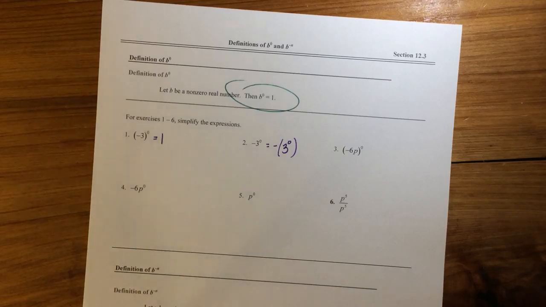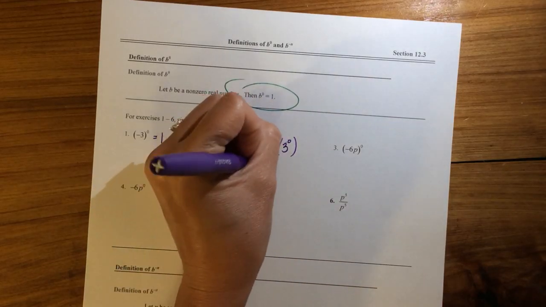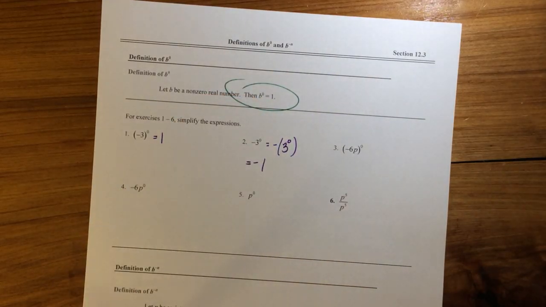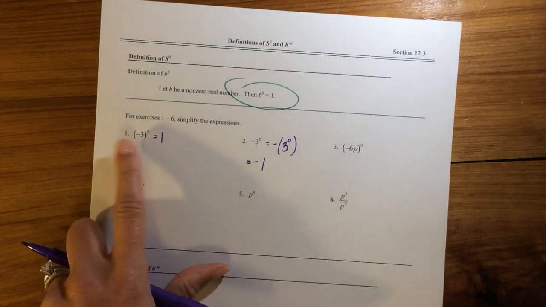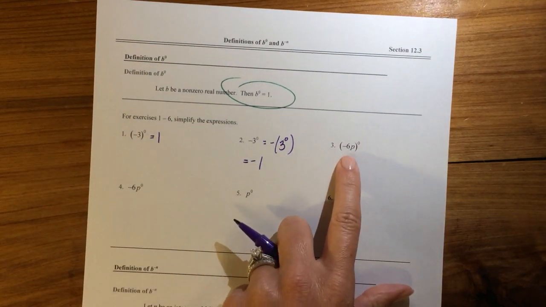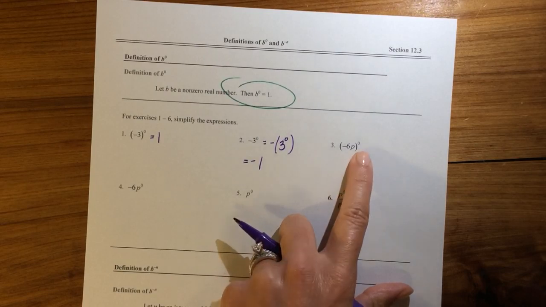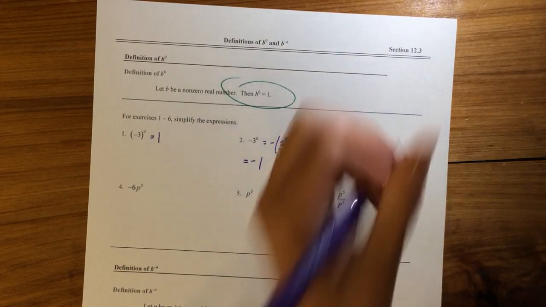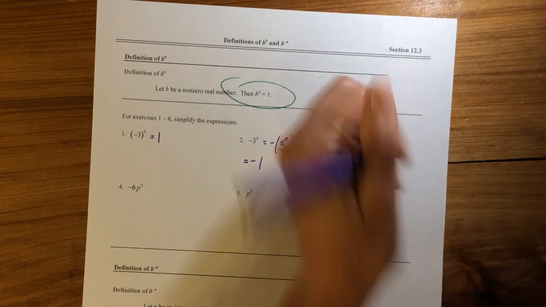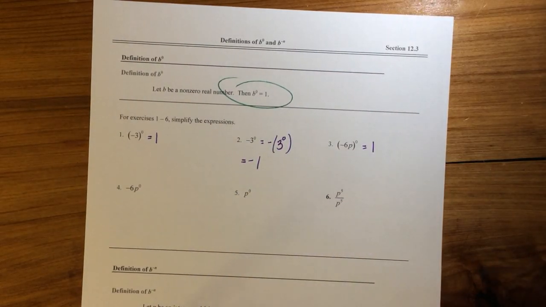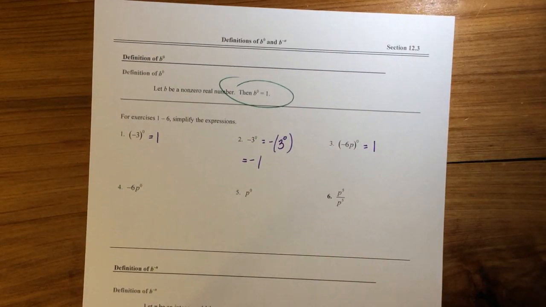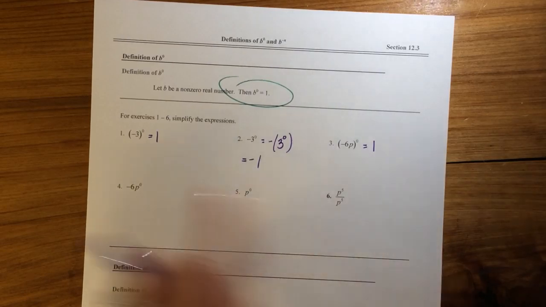So it's not just 1, but what's the answer? Negative 1. Like example number 1, number 3 has a statement where everything is to the 0 power. So what's the output? 1. So again, pay close attention to where and if you have parentheses.